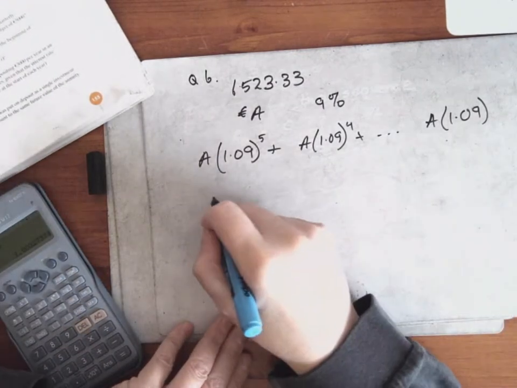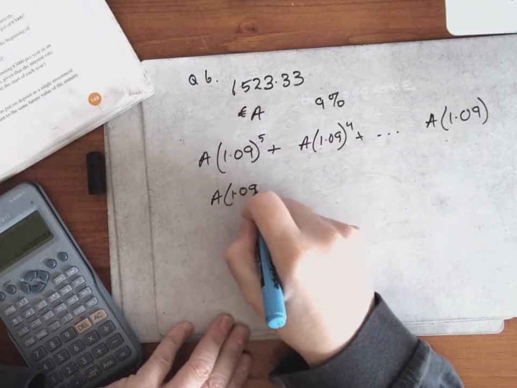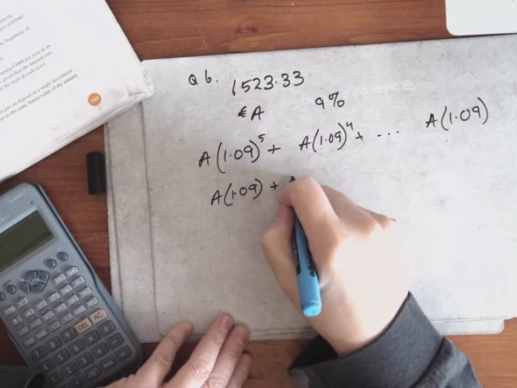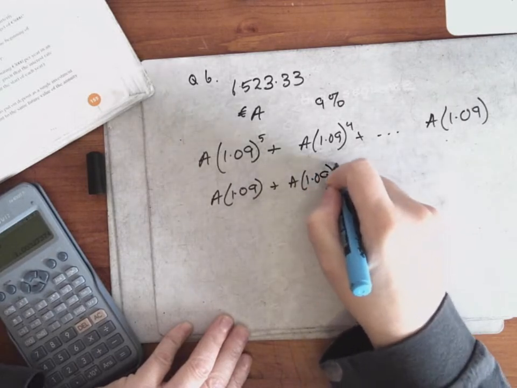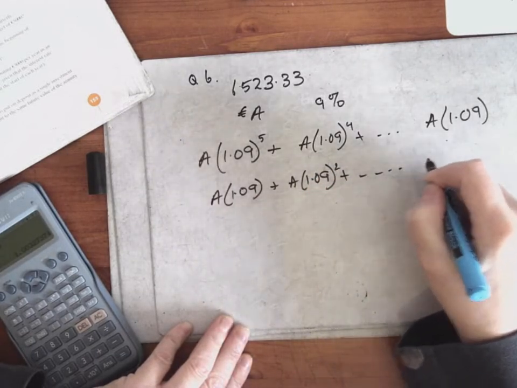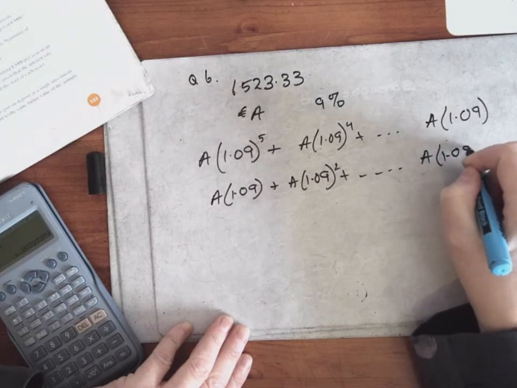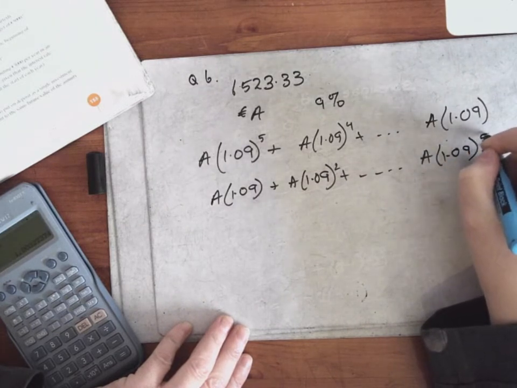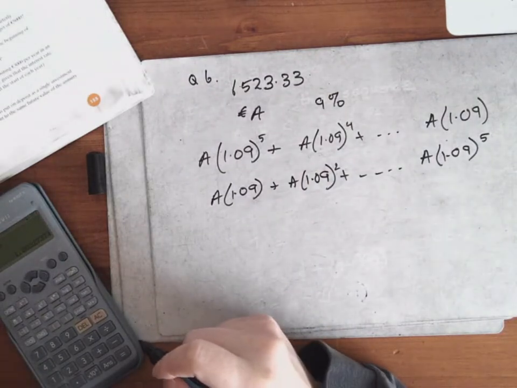Okay, so let's write it backwards. The last one was in for 1 year. The second last one, it was in for 2 years. And the very first one was in for 5 years. There's your geometric sequence or series.